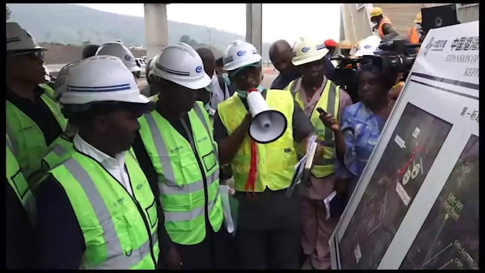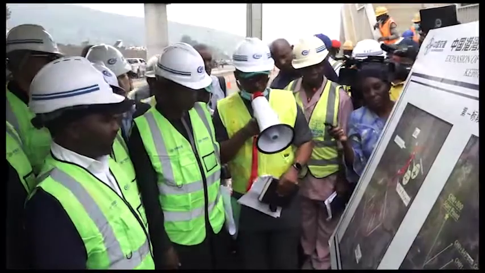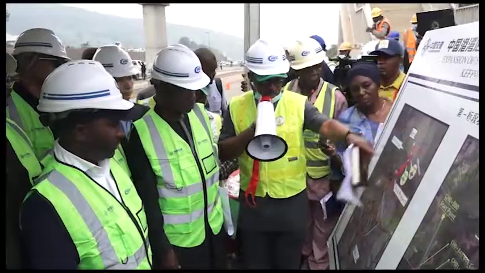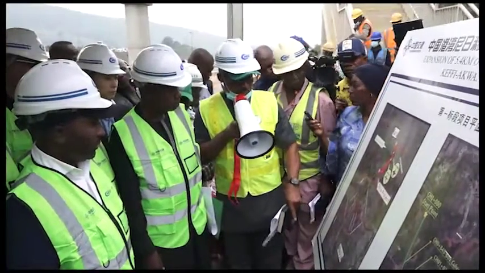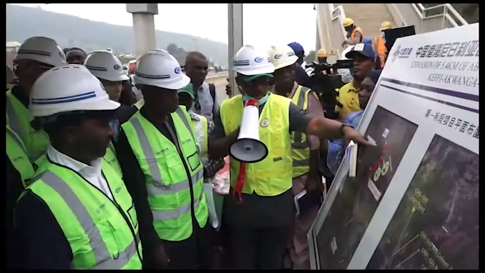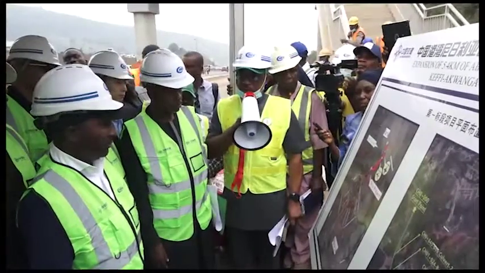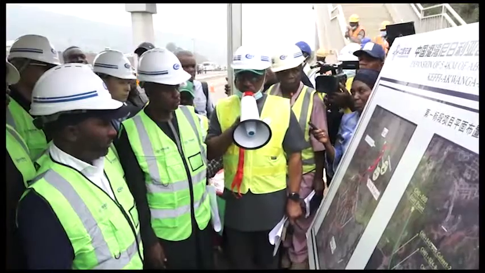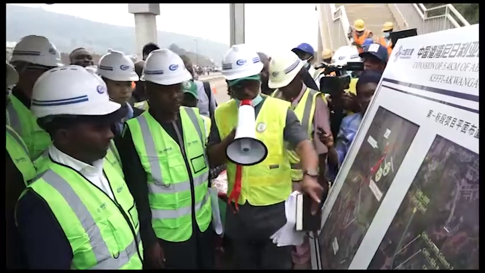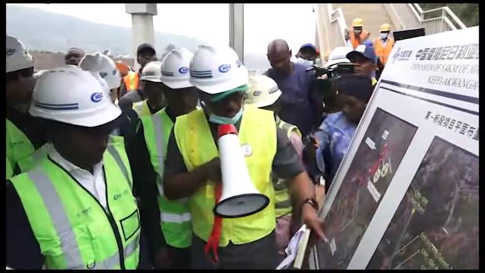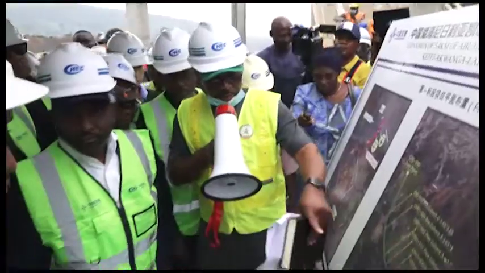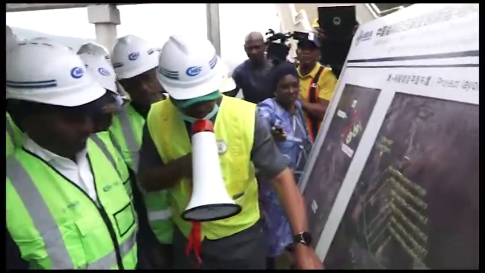So I'll just give you an overview of the project. This is the project for the Abuja section 5.4. It starts here and ends here at the border between FCT and Nasarawa State. If we go further, this is a larger scale map showing the typical cross section.